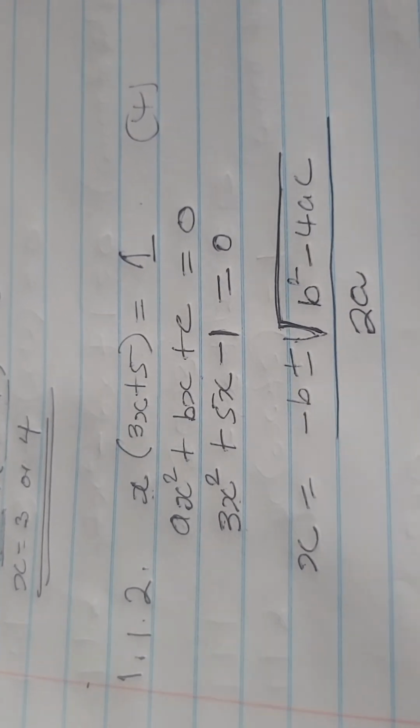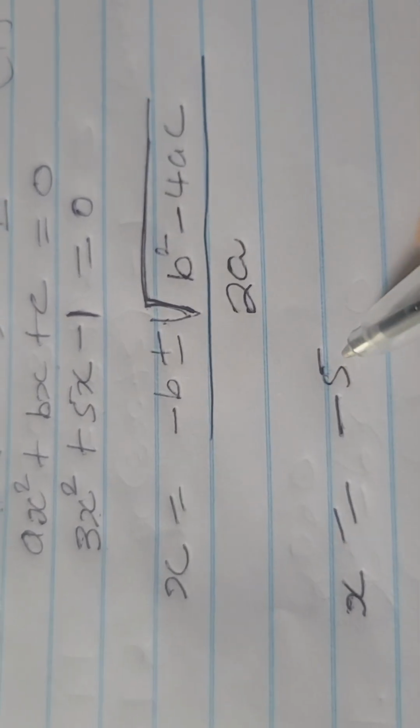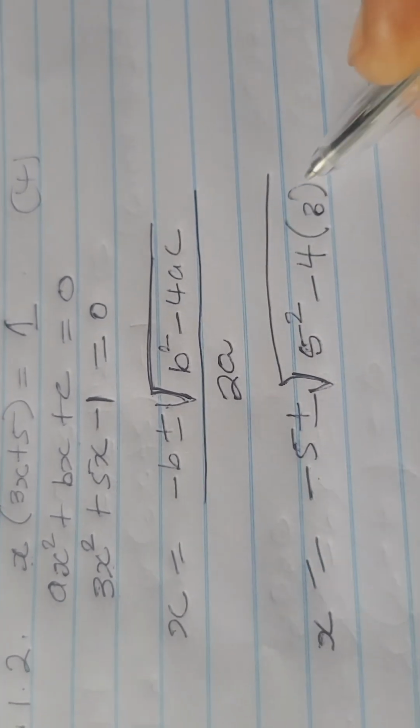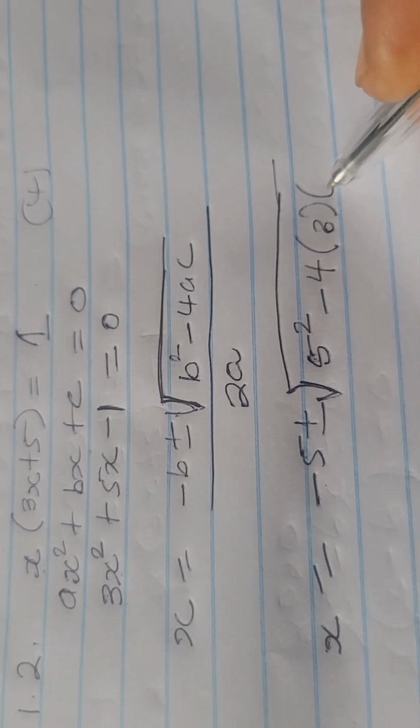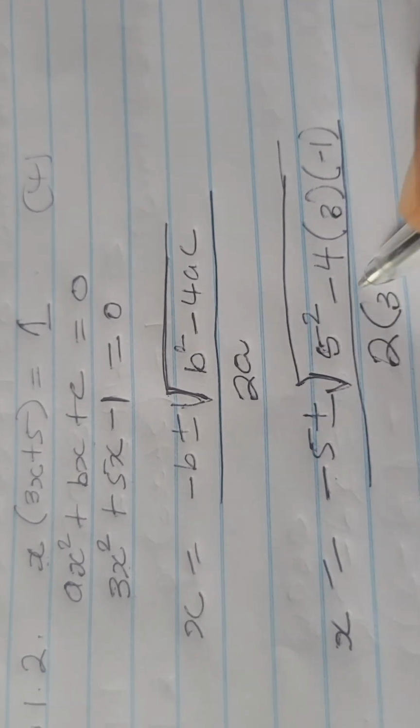Therefore x equals minus b, that's minus 5, because remember we said b is represented by 5. So according to the formula, it's minus 5 plus or minus the square root of b squared. Our b is 5, squared, minus 4 times our a, which is 3, times our c, which is minus 1, everything over 2a, which is 6.